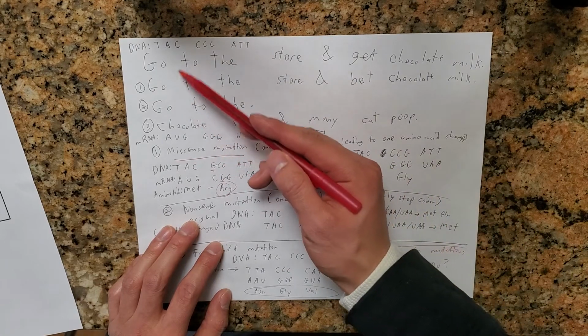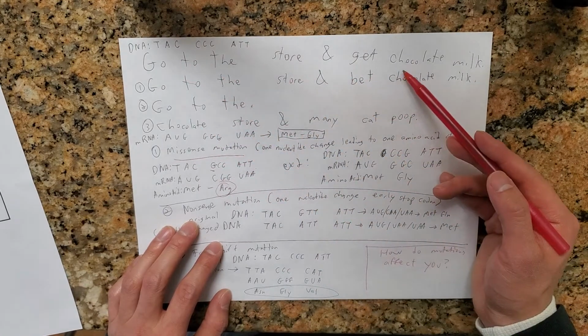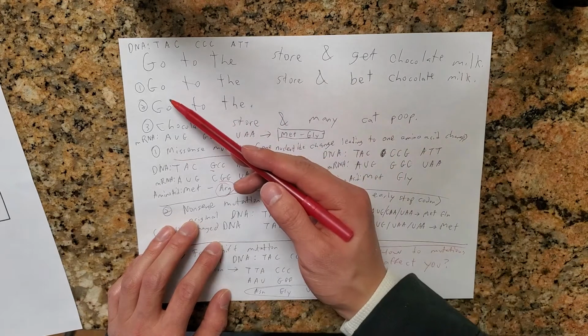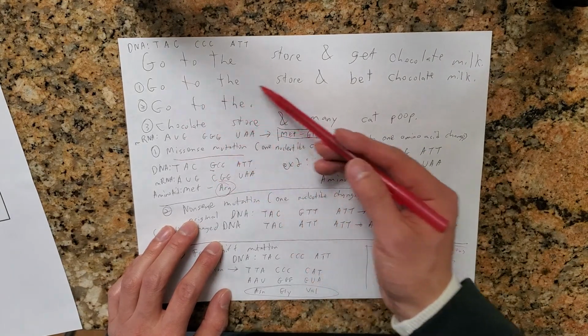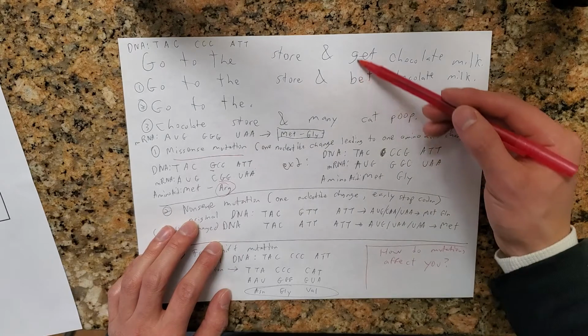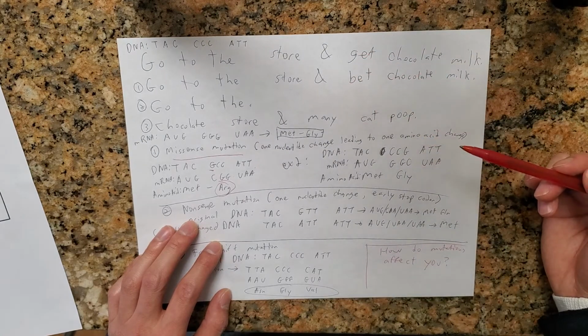So here's an example. Let's say you have the instruction, go to the store and get chocolate milk. A missense mutation would be, go to the store and bet chocolate milk. So you can see just one letter got changed.